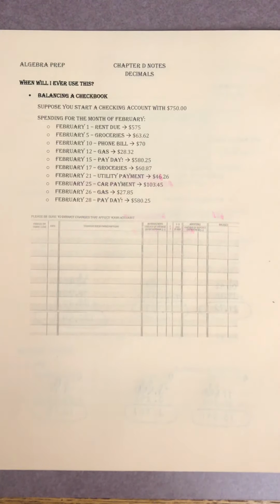Just want to continue on with the next section of our Chapter D notes, all about decimals. And so one of the questions I get is, when will I ever use this? When do I use addition and subtraction of decimal places in my everyday life? Well, this is a great example of it.